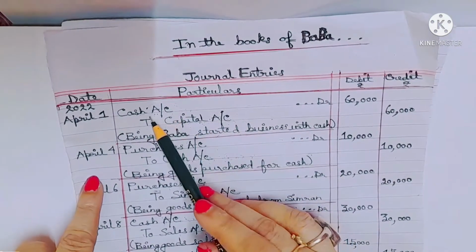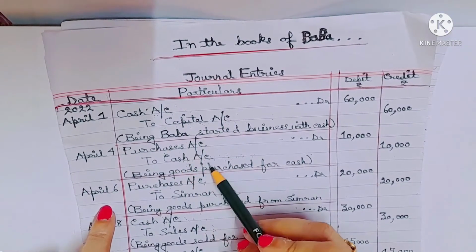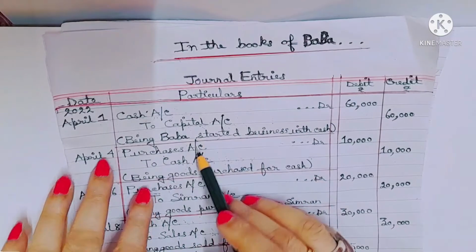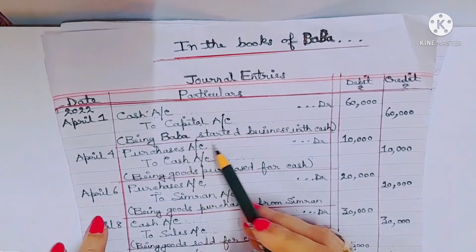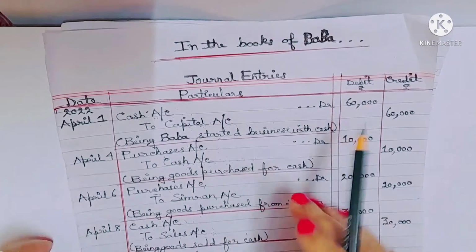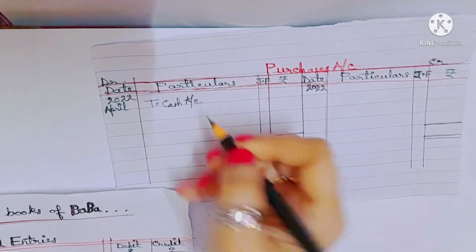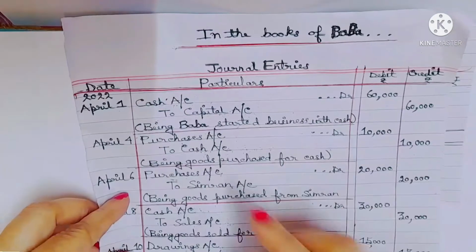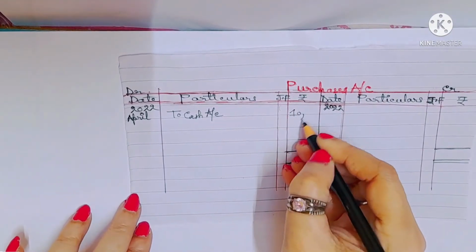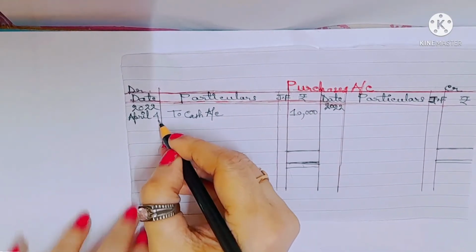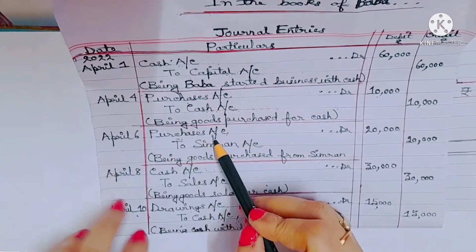In purchases account, the first transaction has no purchases. The second transaction is purchases account to cash account on 4th April. We are preparing purchases account, mind you. So purchases account is on the debit side, so cash will appear on the debit side as well. To cash account. How much? 10,000 on 4th April. Is there any other transaction in purchases?